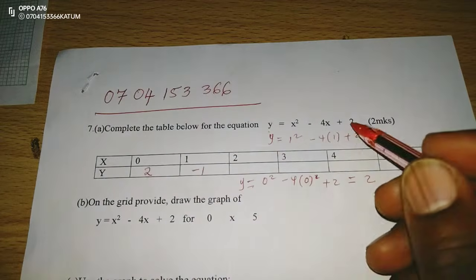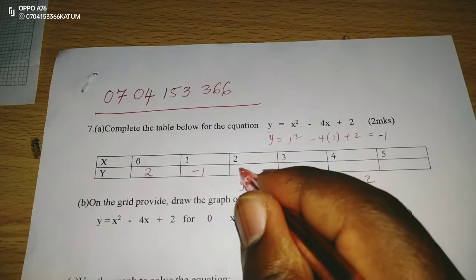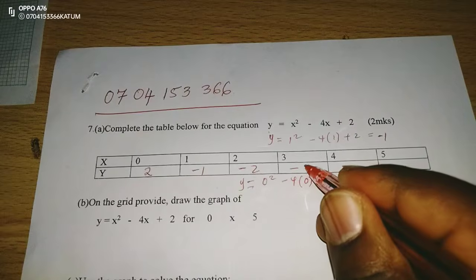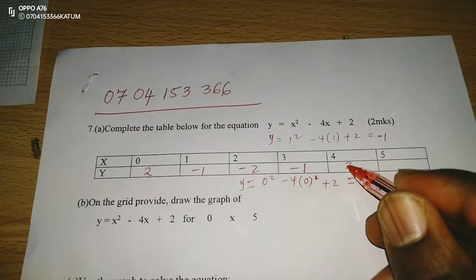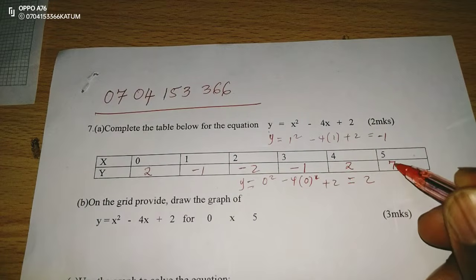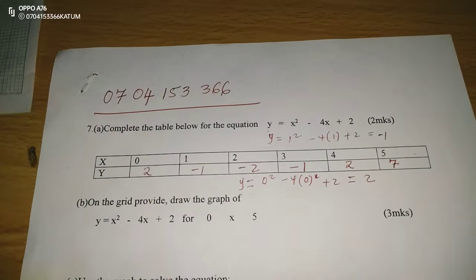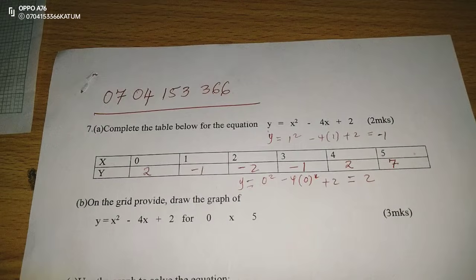We insert the value as 2, and we're going to get negative 2, then negative 1 at 3. Then from there we get a 2 at 4. Then at 5 we will have a 7. So that is how the table is going to appear.